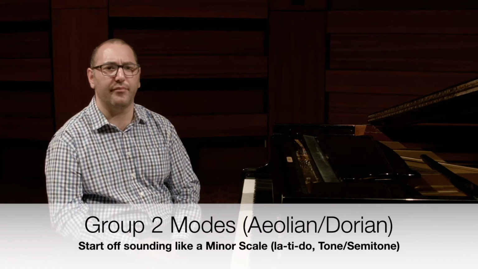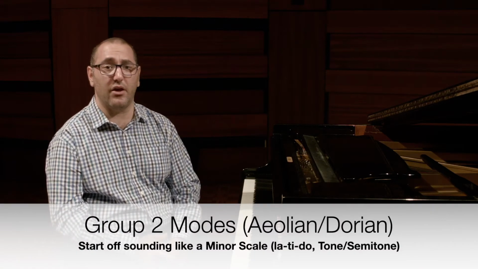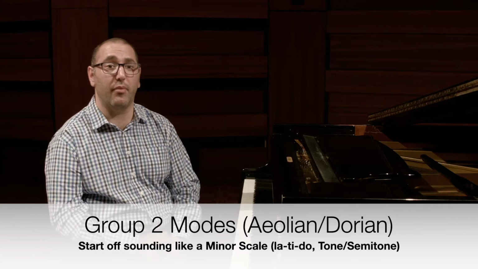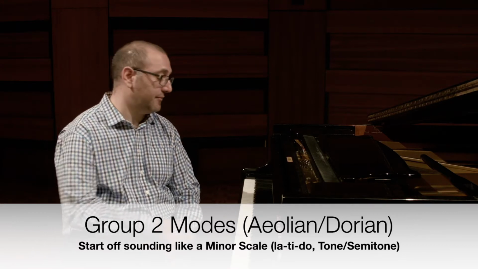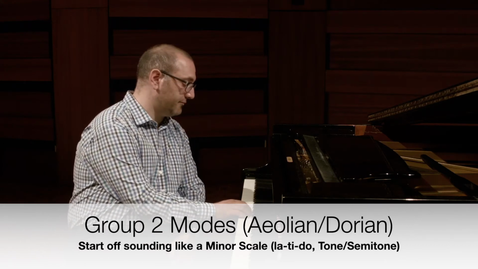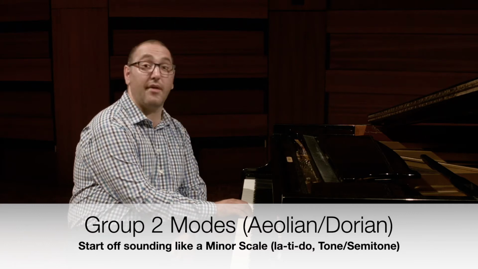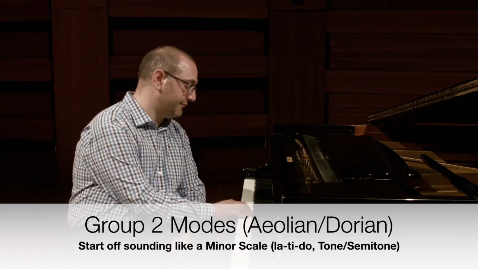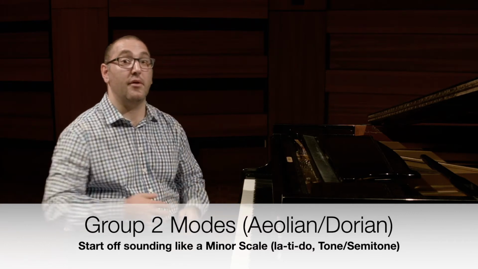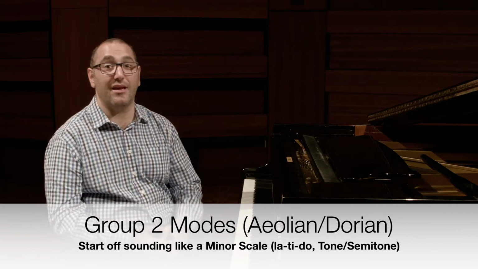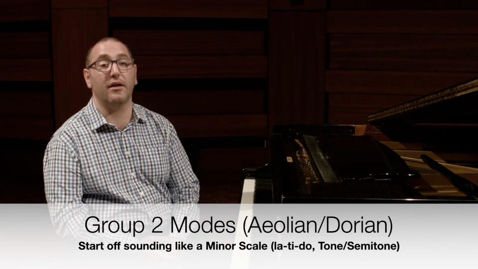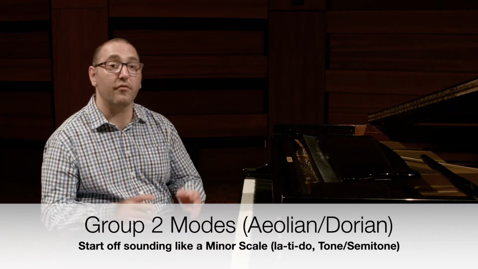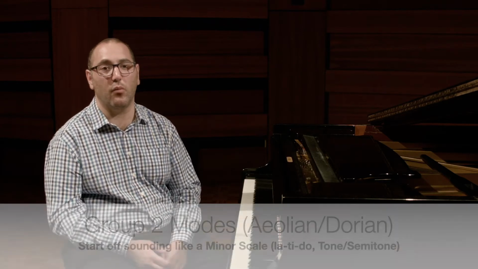Next are our Group 2 modes. Group 2 modes start off like minor scales. Listen to the first 3 notes of an Aeolian and Dorian mode, both starting on D. Here's the Aeolian. And here's the Dorian. So again, they both sound the same, and they both start off sounding like a minor scale. From here, once again, they go in different ways.